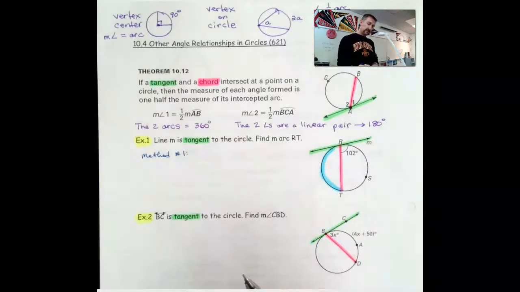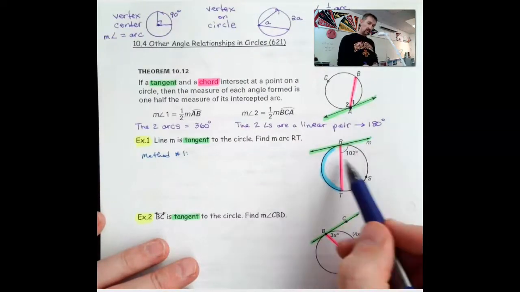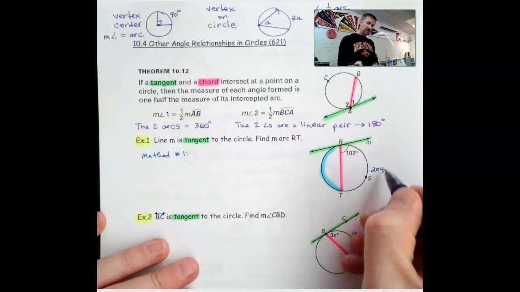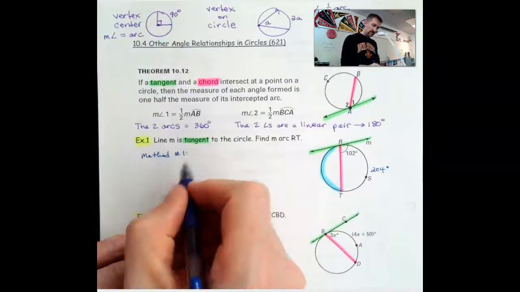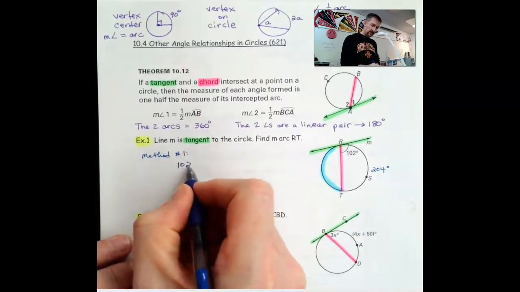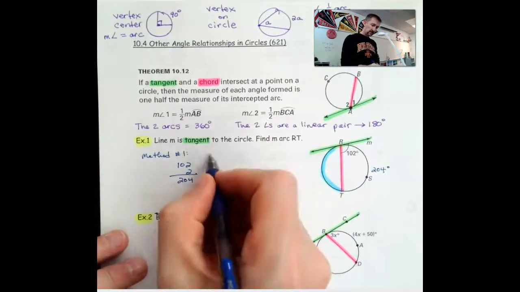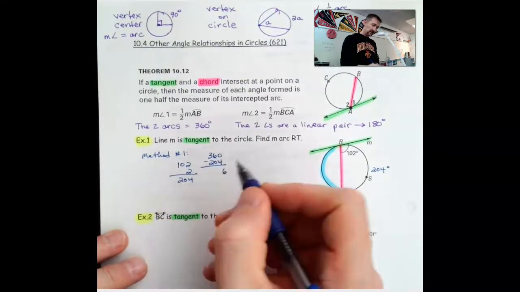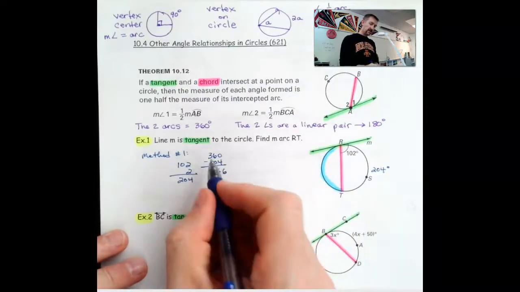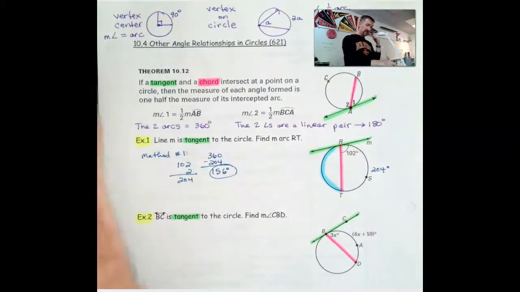So one way to do it is we could take this angle, which is 102, and double that angle. The arc would be 204. And then we could take 360 minus 204. So we had 102 times 2. That was 204. And then we took 360 minus 204. And that would be 156. Okay? So that's one way to do it.